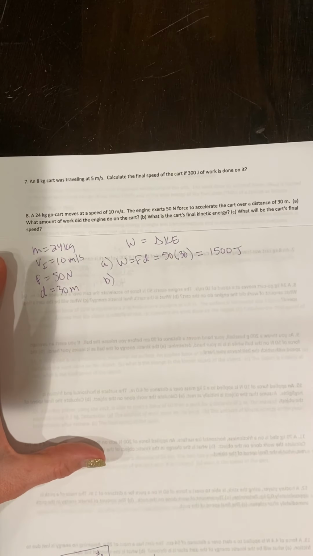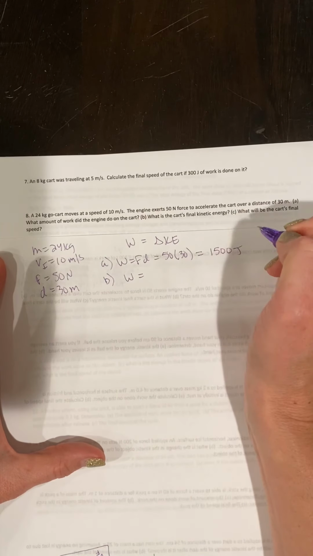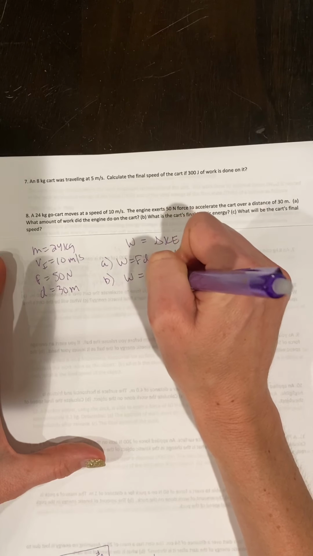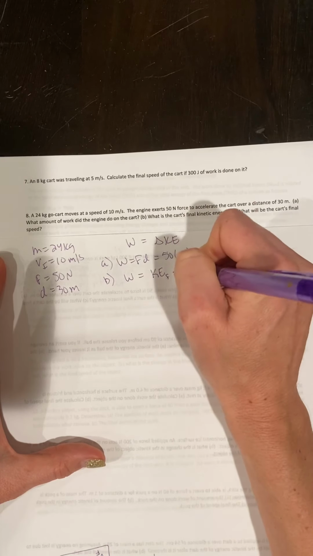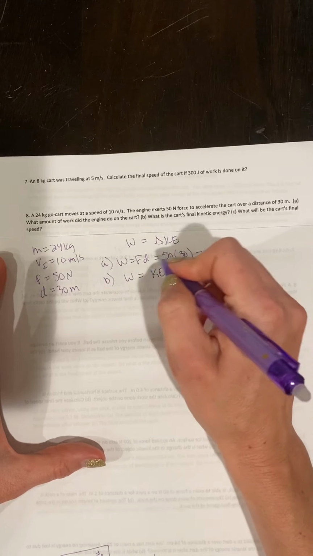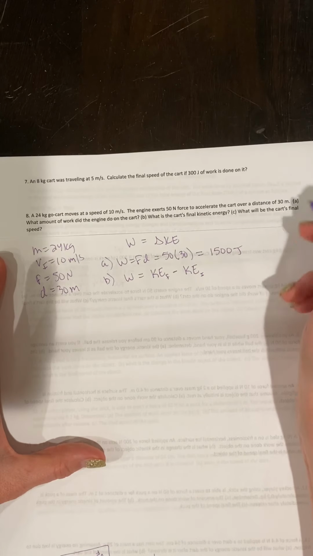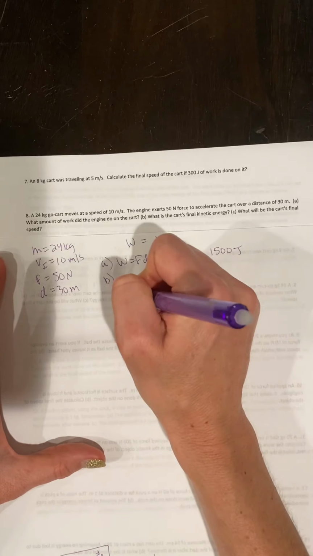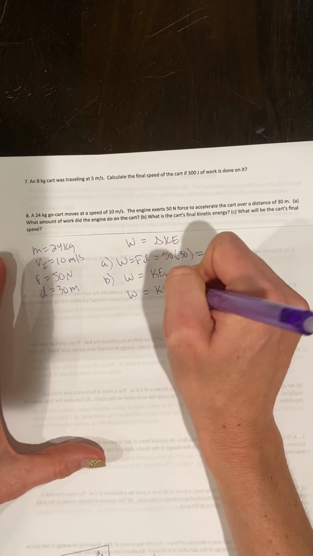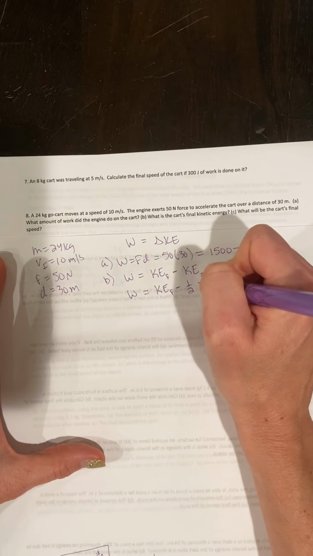Part B says, what's the final kinetic energy? So if my work is equal to my final kinetic energy minus my initial kinetic energy, we can figure out what my final kinetic energy is by plugging in our variables. So our work is going to be equal to our final kinetic energy minus our initial kinetic energy, which we have mass and velocity for.